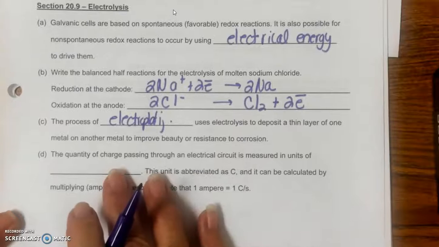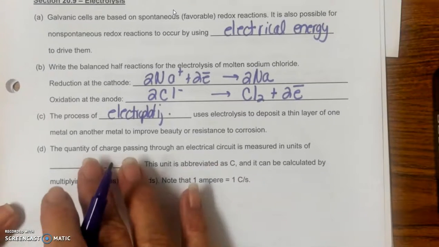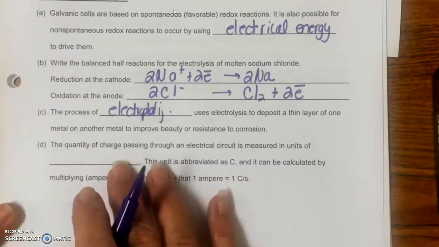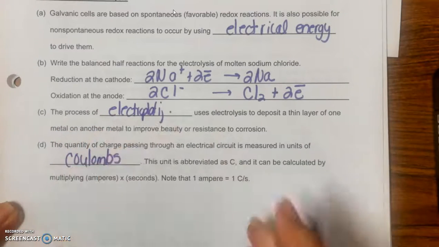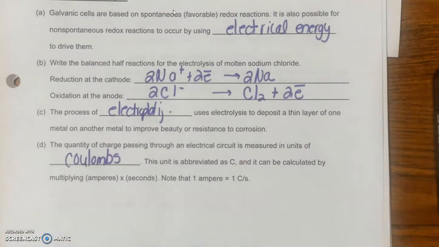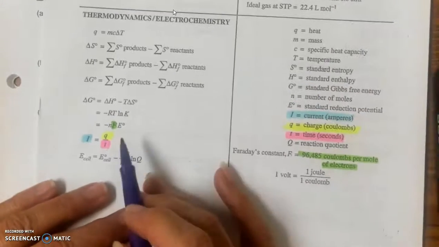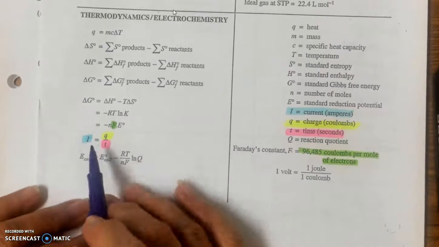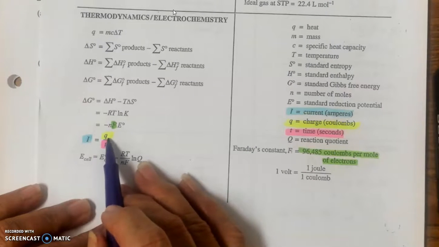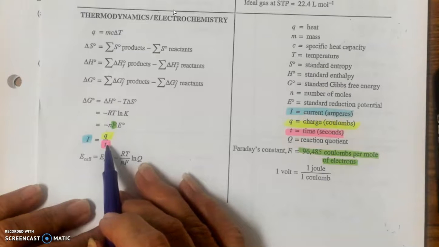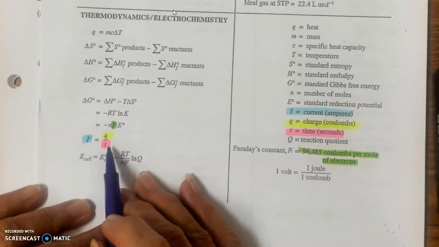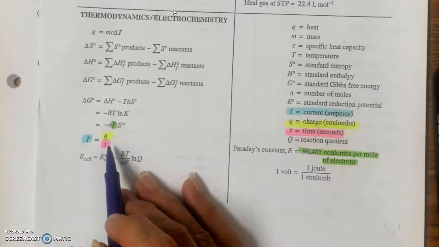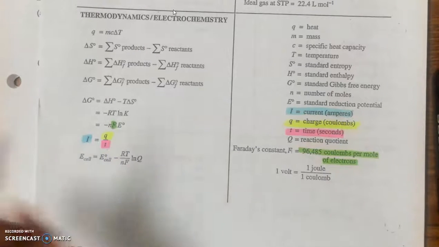And we can measure the quantity of electrons or the quantity of charge passing through this in terms of coulombs. All right. Now, if you look at your chart, this is our last equation. I am looking at my charge, my time, and my current. And by using these values, I can actually determine how much electroplating I'm going to get, or how much mass I'm going to get on that electrode.